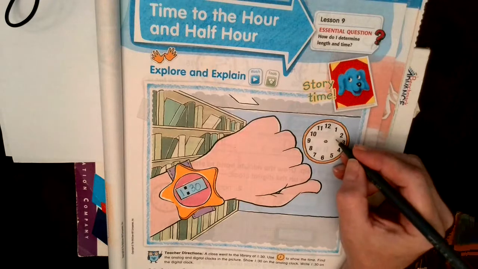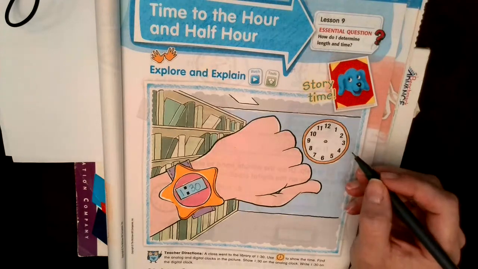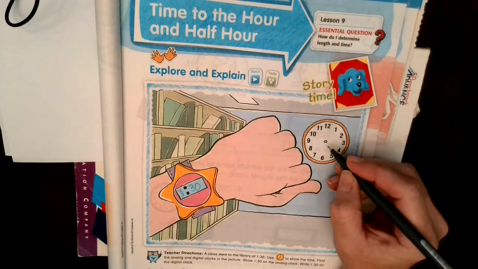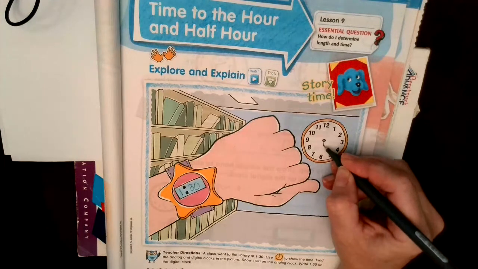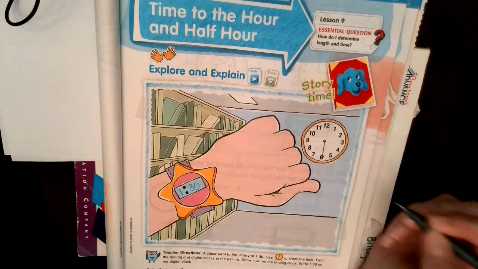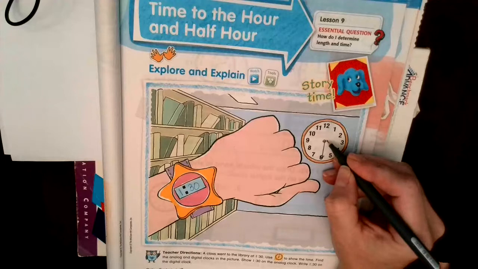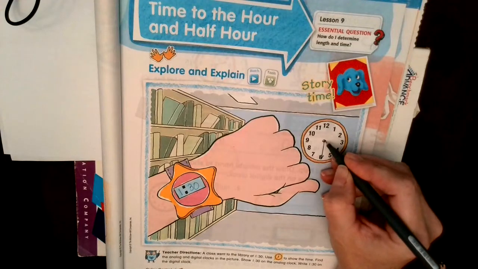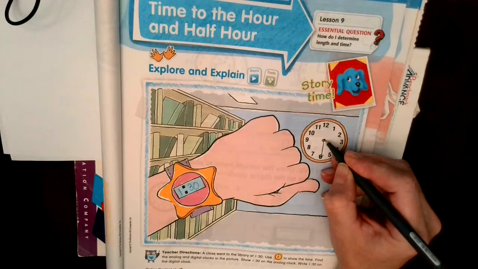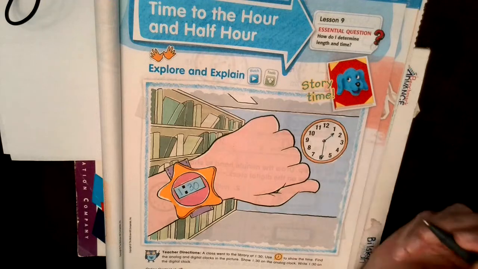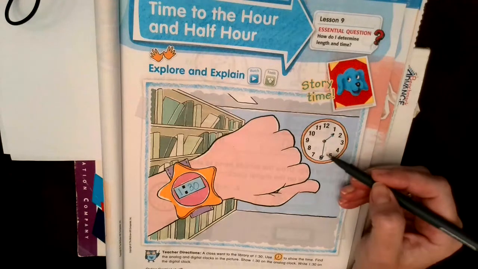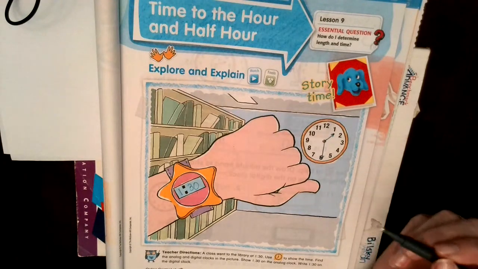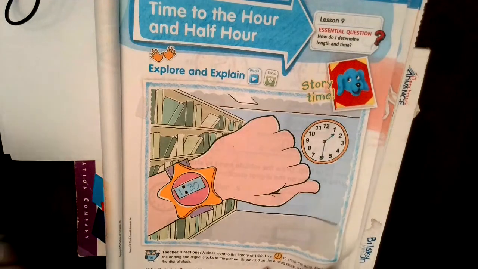But on an analog clock, it's a little different. So when we're talking about the 30, we know that that points down to the 6, the long hand. But then the hour hand has to go somewhere between the 1 and the 2. So I just kind of imagine where it would go, and then I touch down and write it. So now it says 1:30. Okay, easy peasy. Let's turn the page.